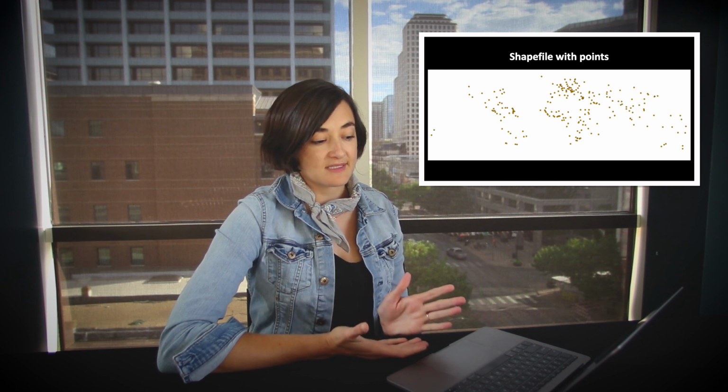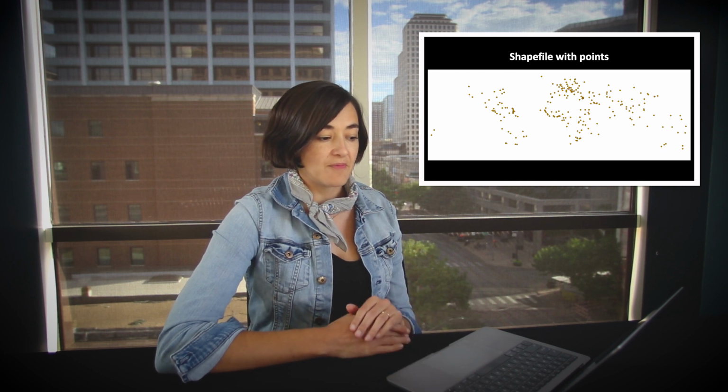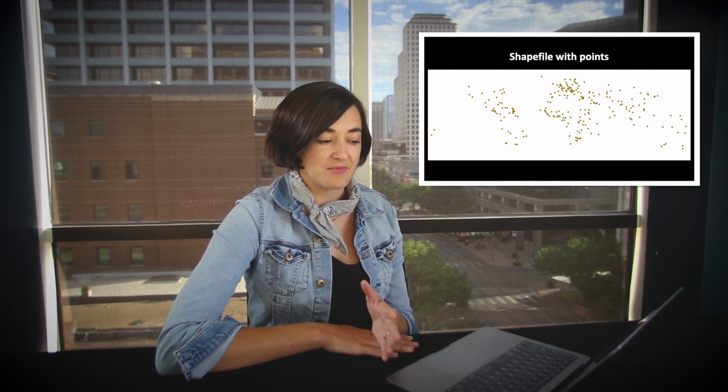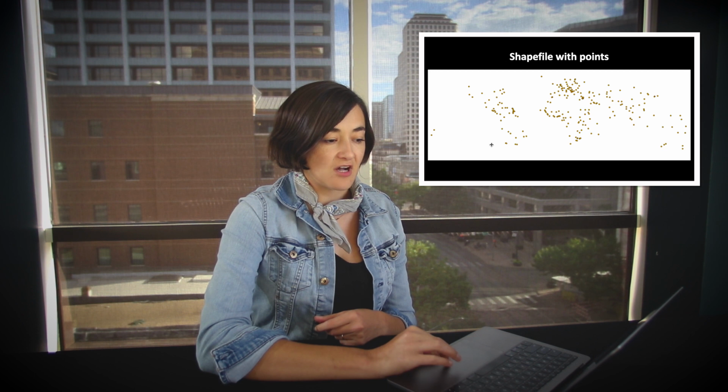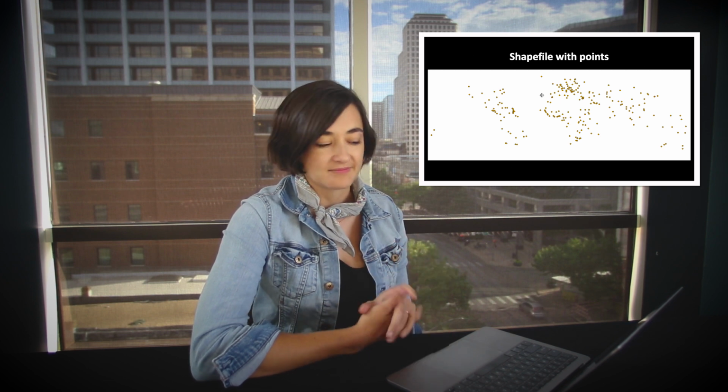So we'll start with the simplest kind of geographic shape, that's points. These have coordinates that represent locations in the real world, usually latitude and longitude. Shapefiles are cool because they combine visual elements. Here, this is the locations of all the cities around the world with real data, these coordinates that place the point on the globe.